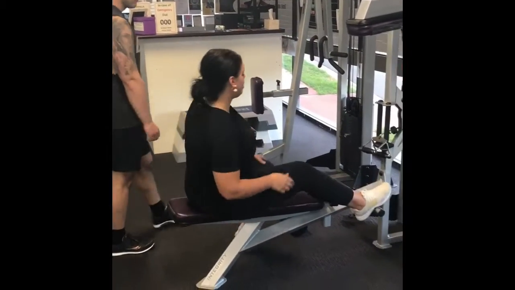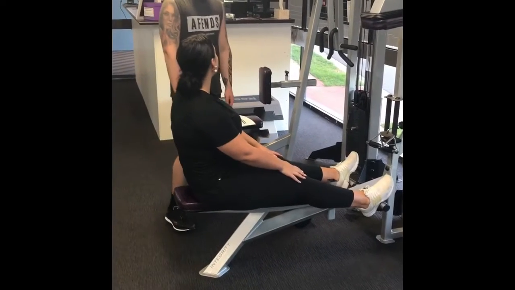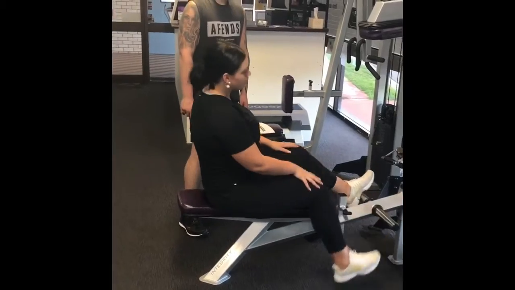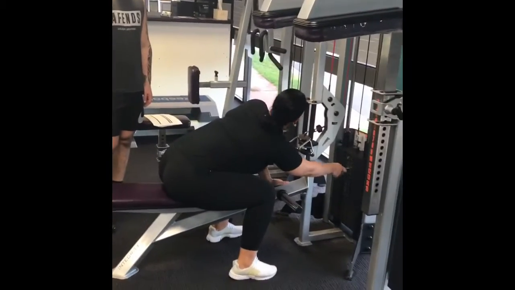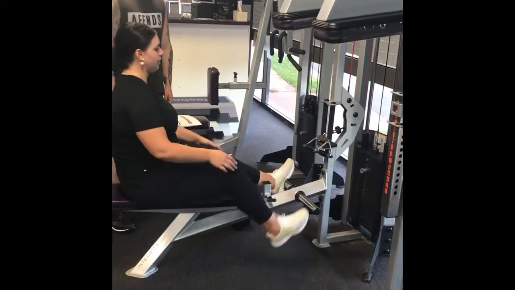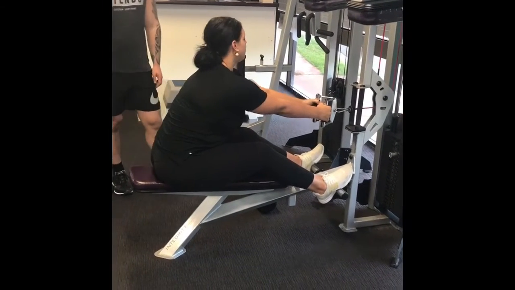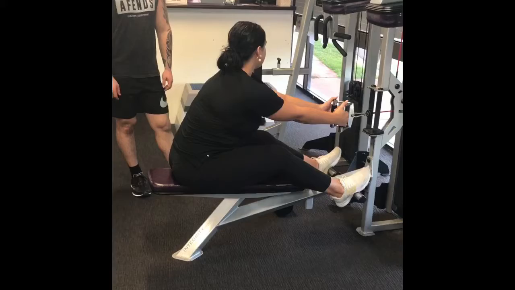Sit on here. You don't want to lock your knees out. You want to make sure you have a slight bend in your knees. You're going to adjust the weight right here, just a few. You're going to grab this. So this will be your first starting position.